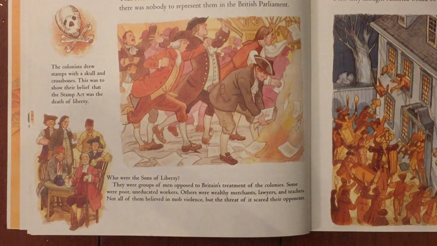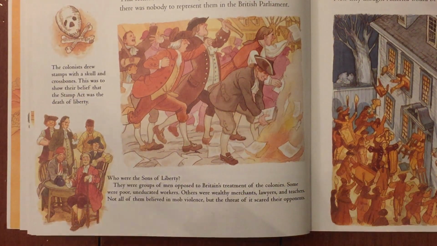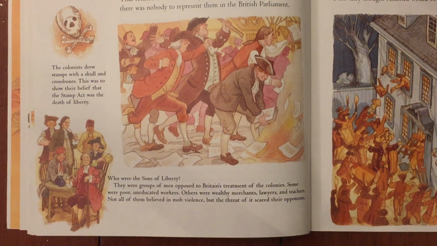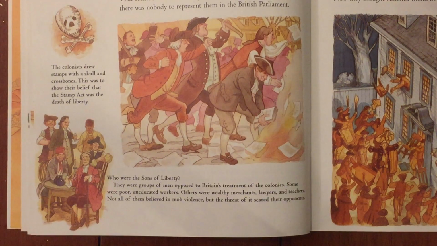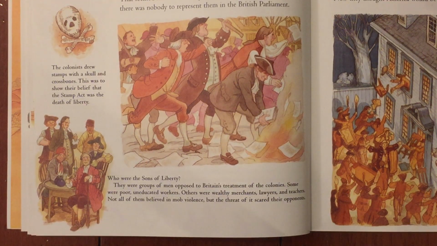Who were the Sons of Liberty? They were groups of men opposed to Britain's treatment of the colonies. Some were poor, uneducated workers. Others were wealthy merchants, lawyers, and teachers. Not all of them believed in mob violence, but the threat of it scared their opponents. So it's almost like a club or a gang.